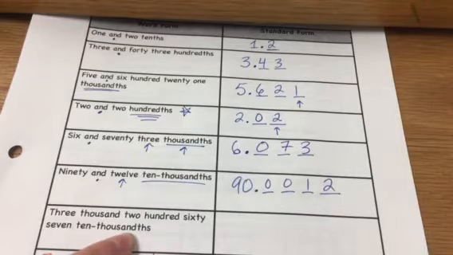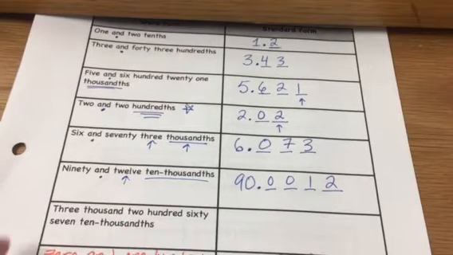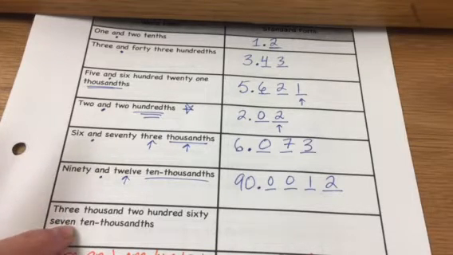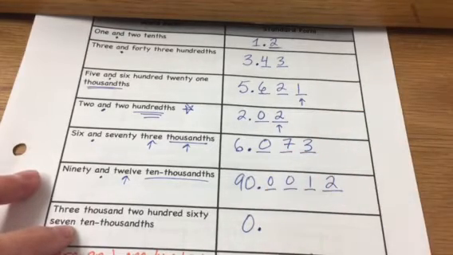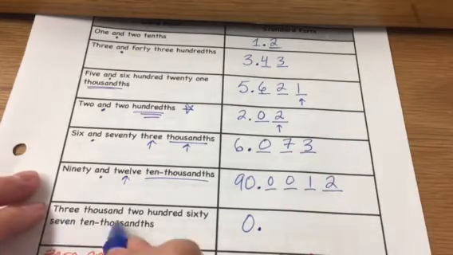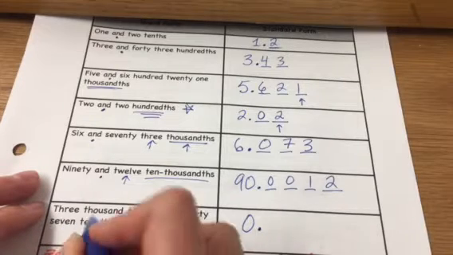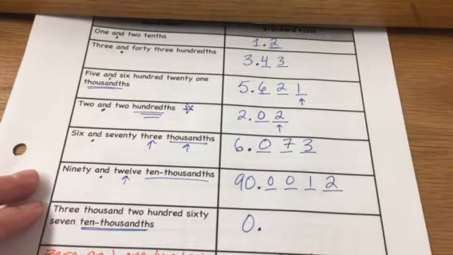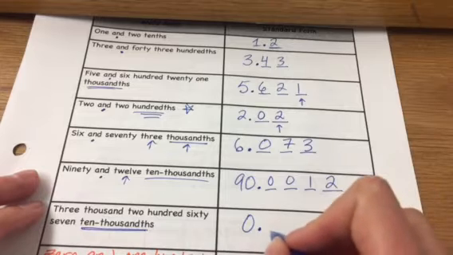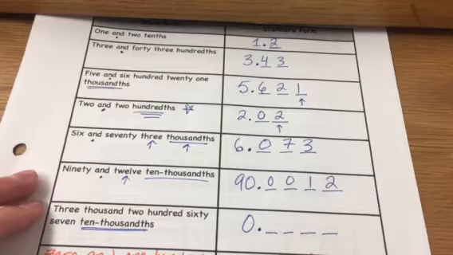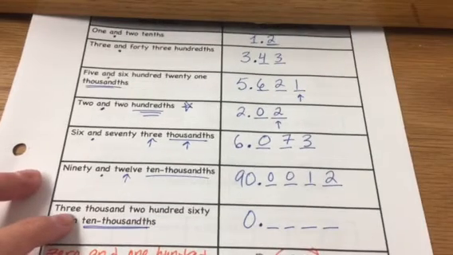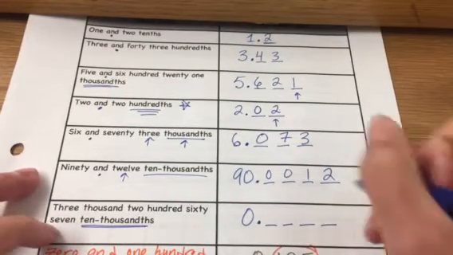3,267 10 thousandths. Okay, so I didn't see the word and at all, which means I don't have a whole number in front of this. So this is purely just a decimal number. So my whole number is just 0. So that's 0 and 3,267 10 thousandths. That's my place value I need to reach out to. So let's go ahead. Tenths, hundredths, thousandths, 10 thousandths, and I need the number 3,267.